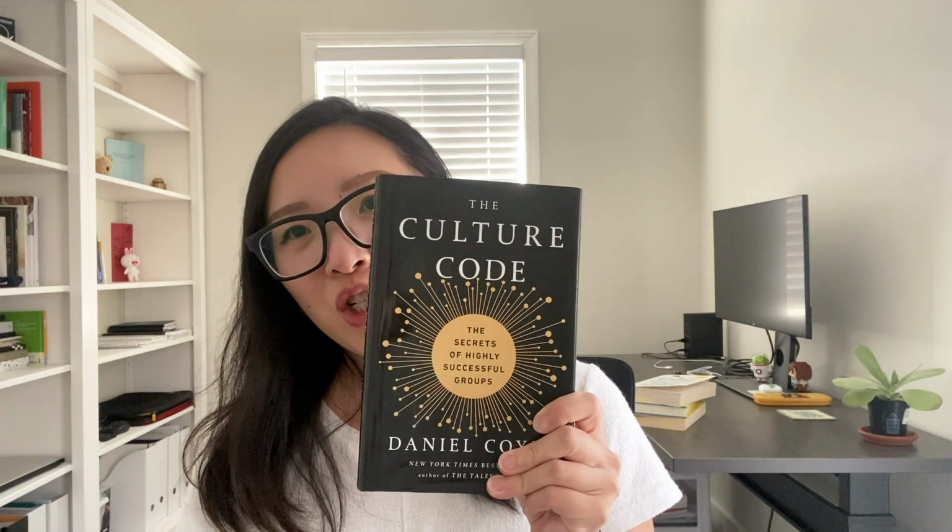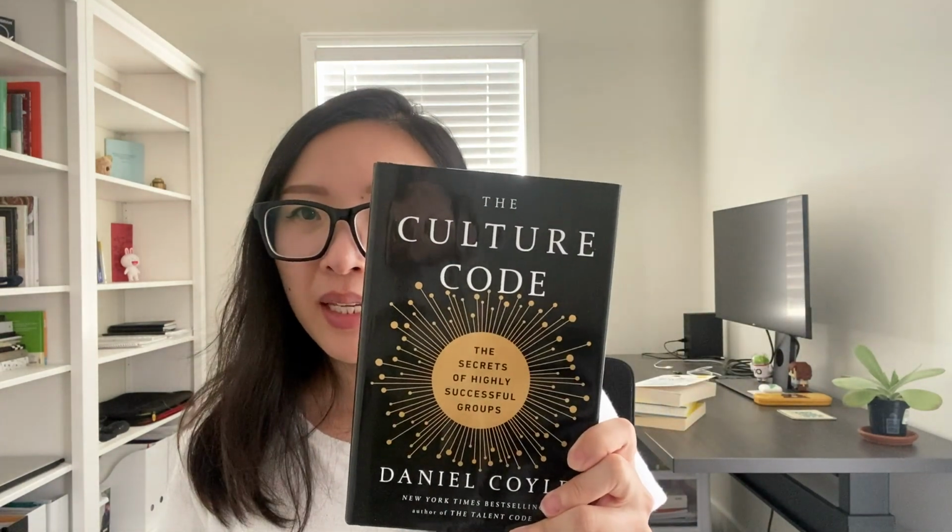The last book I'm going to share with you today is Culture Code, written by Daniel Coyle. Culture Code: The Secrets of Highly Successful Groups. I really enjoyed reading this book because it's very light on theory. It has a lot of real stories. It talks about many real-world examples from the U.S. Navy SEALs, Pixar, and the San Antonio Spurs.